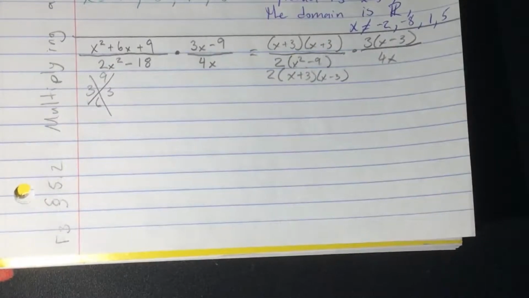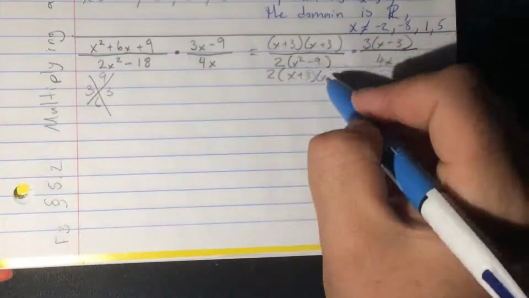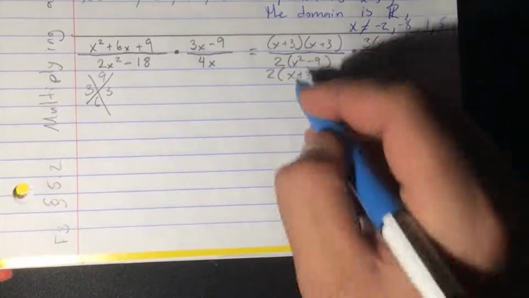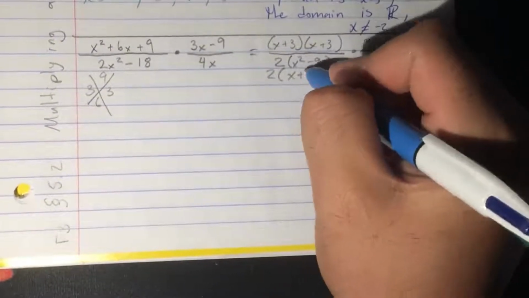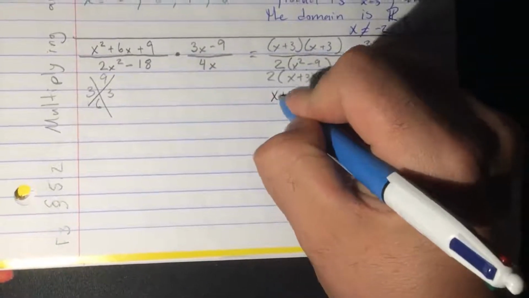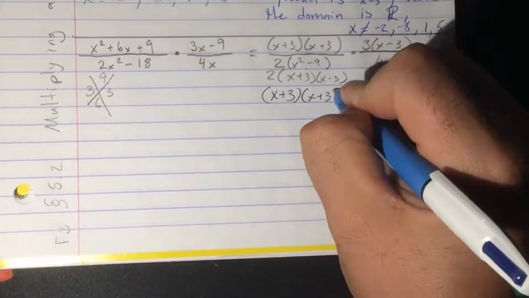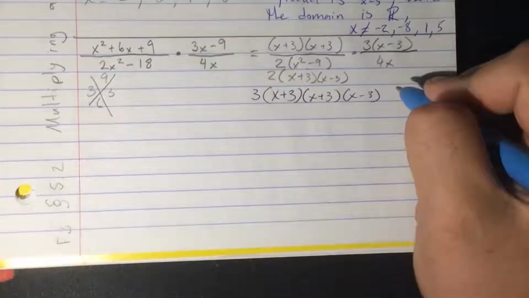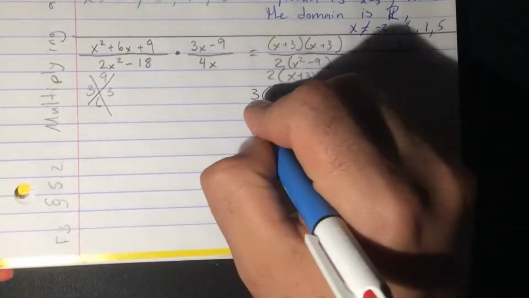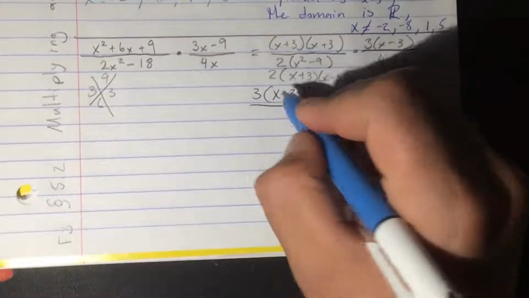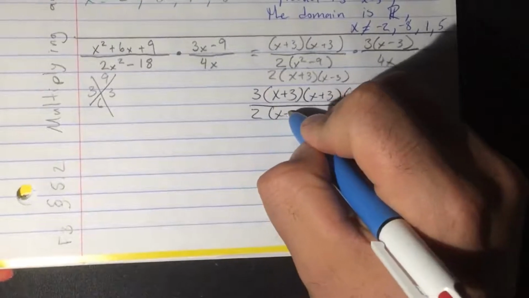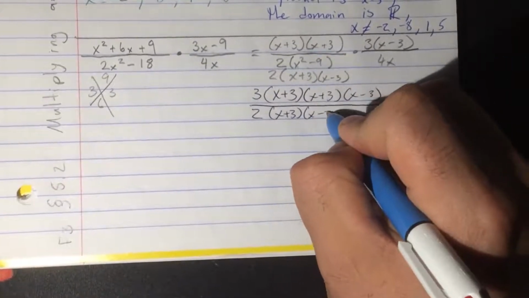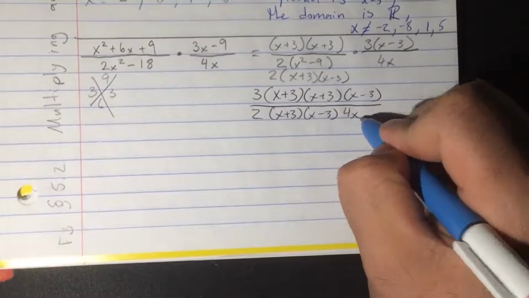Alright, let me rewrite this just so there's no confusion. I'm going to do it in black pen so you see it's different. This kind of bugs me because this is the same denominator here, but I don't want to divide out over it. So we have x plus 3, x plus 3, put the 3 in front, then x minus 3, so that just multiplies the numerator. Now focusing on the denominator, we have 2 times x plus 3 times x minus 3 times 4x.